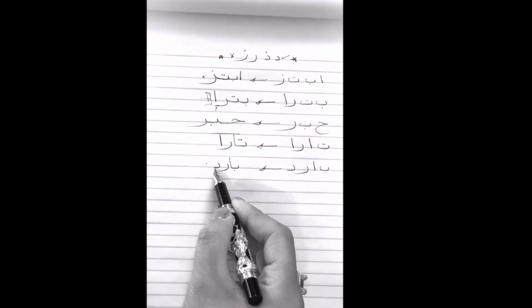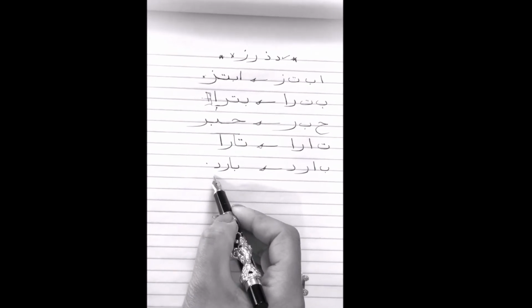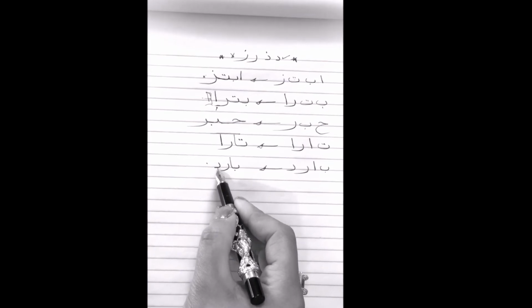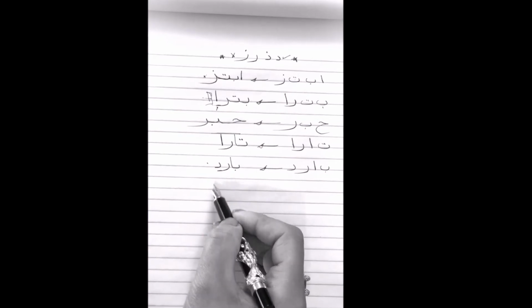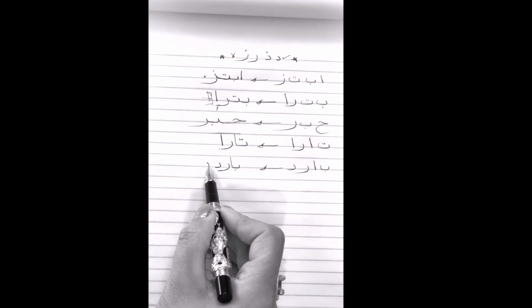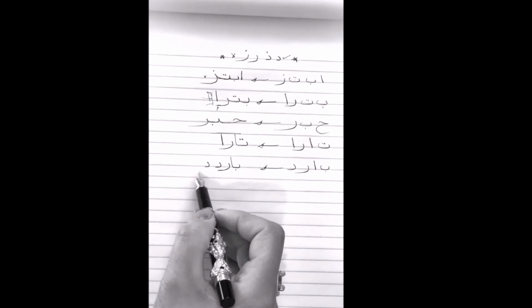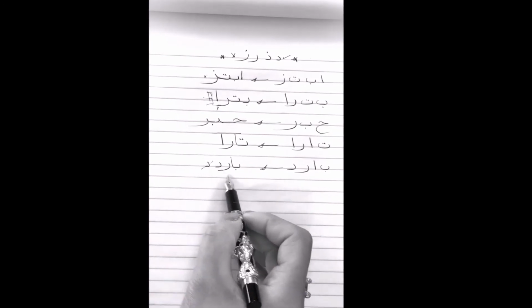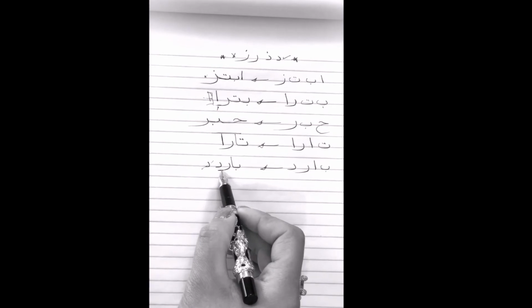Therefore, the dal would stay alone, individually on the line. Where do I write the dal? Over the last part of the ra. I do not write it here because that will be too far. This is bad. Just here.